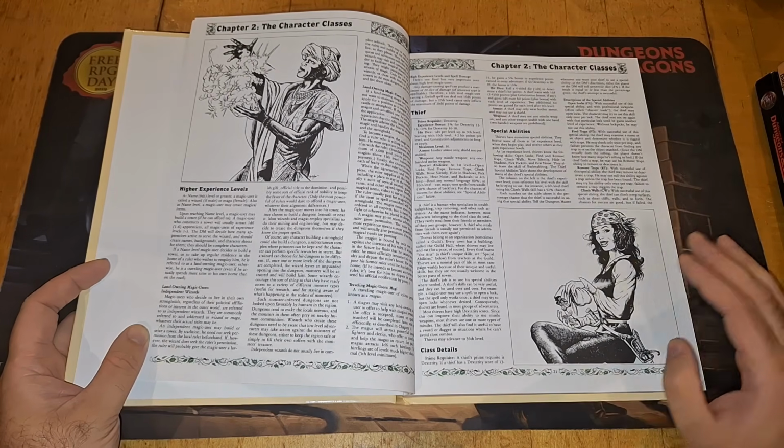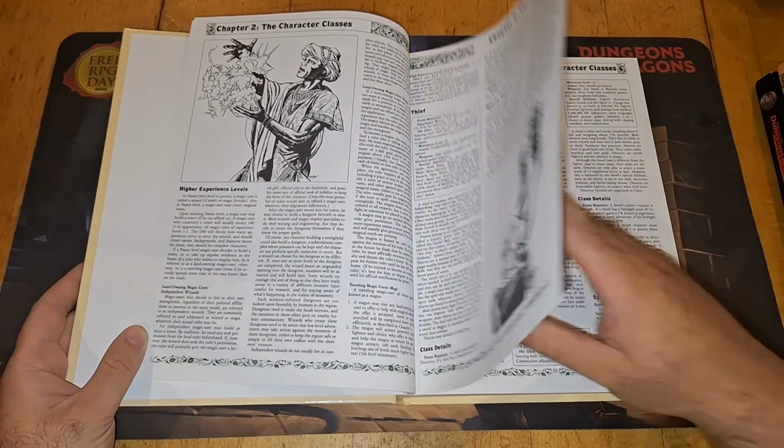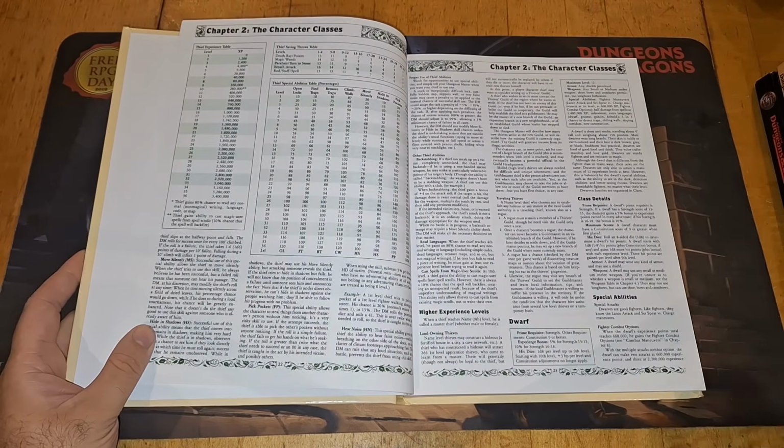And we'll take a look at the actual abilities that they end up getting here. So we've got the handy-dandy table here.